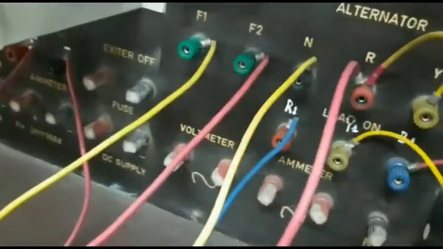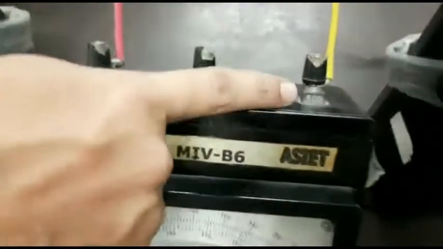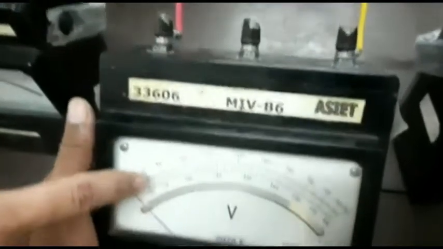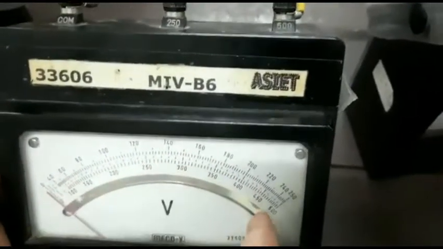See the voltmeter here. You can see the voltmeter, which is an AC voltmeter. In this one, it is connected directly to the 500 terminal. So it is a direct reading. It's directly connected to 500, so you can have a direct reading from this range. You can use the calibrated scale that is written on the bottom, which is 500.